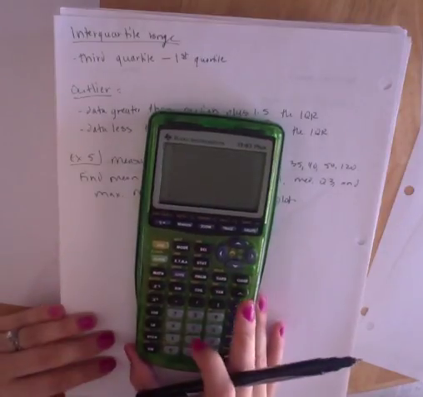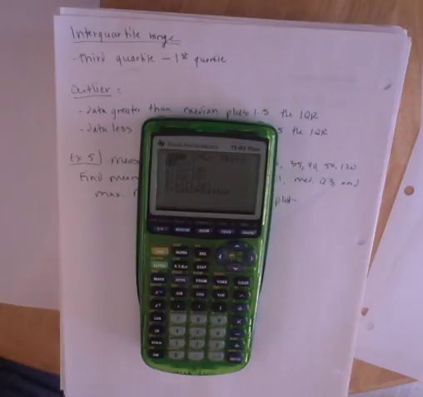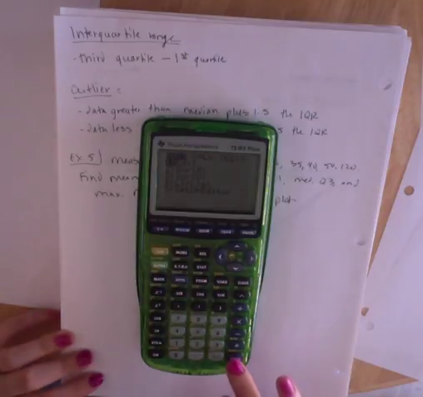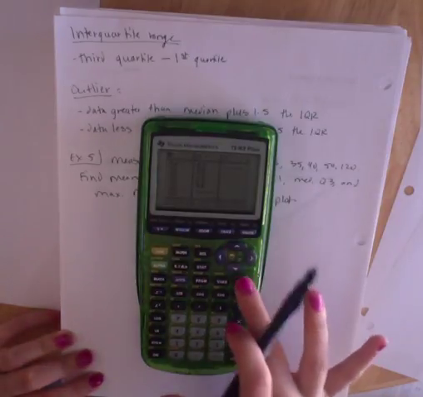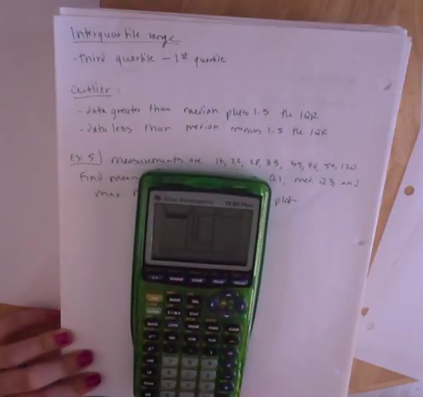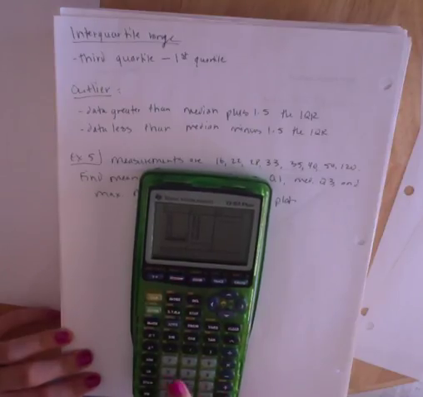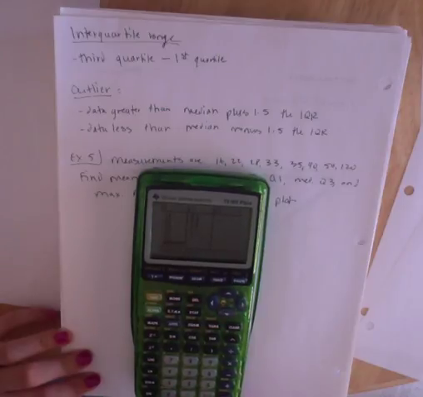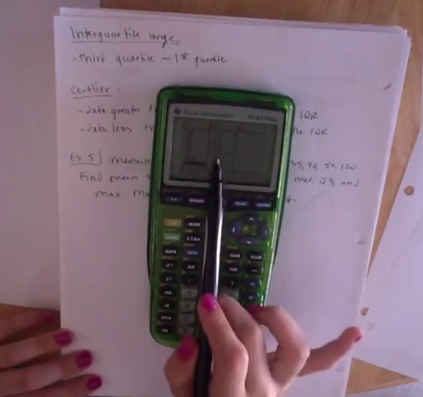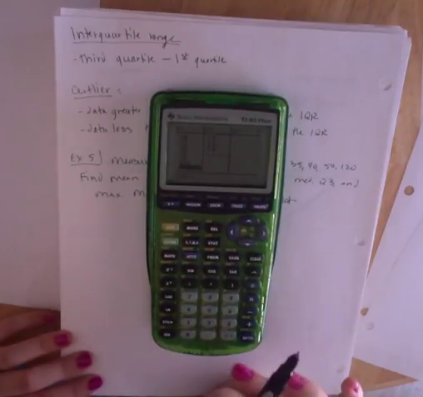In my calculator, I go again to stat, just like we did when we were doing linear regression, and I press enter. Now I need to clear my first list. The first list is what matters. Now I need to enter my points: 16, 22, 28, 33, 35, 40, 50, 120. It doesn't matter what's in the second list. We're not going to be using it. We're only using the first list now.